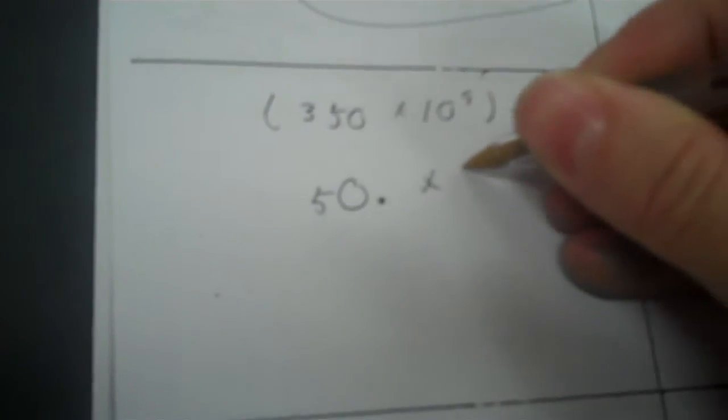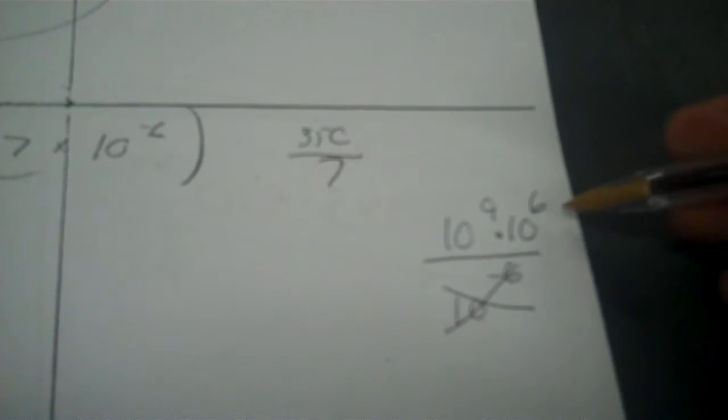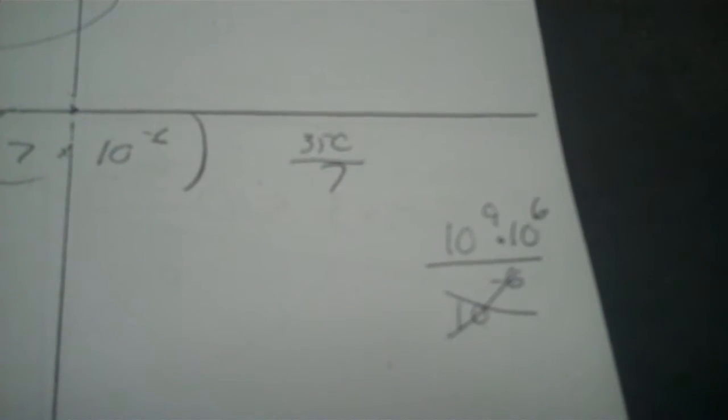Okay, division. I'm going to divide 350 by 7, and that's 50. Times 10. Now on division, I don't want to be confused, so I'm going to put 10 to the 9th on top, 10 to the negative 6 on bottom. But since that has a negative exponent, I'm going to move it to the top where it becomes positive. And then I can just add 9 to 6. It's 15. There's nothing on the bottom that I have to cancel out. So it's 10 to the power of 15. And there's 2 digits before the decimal, so we're good. That's proper.